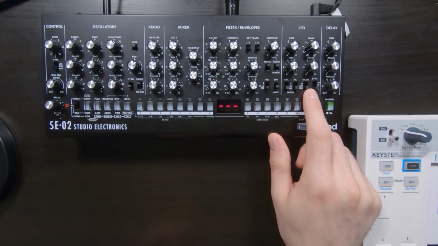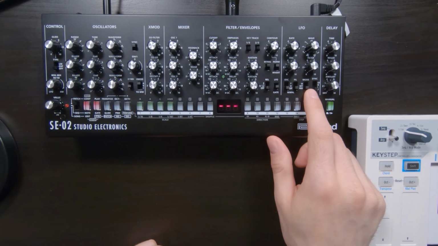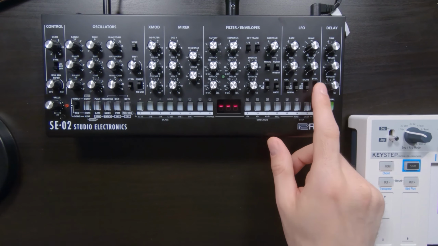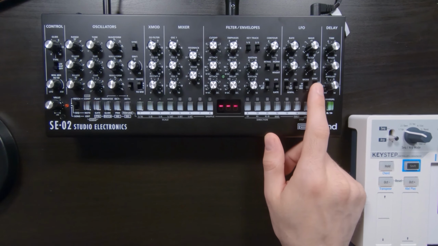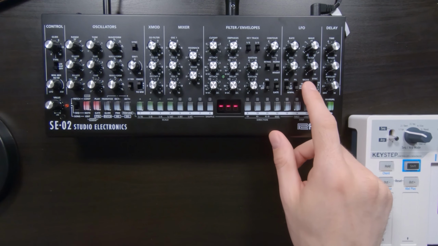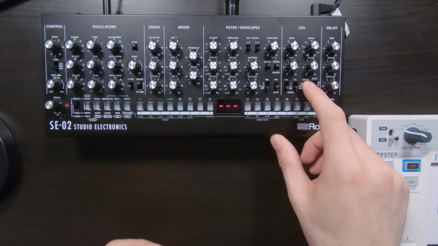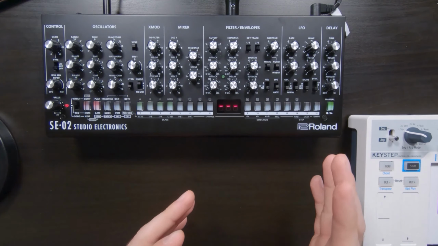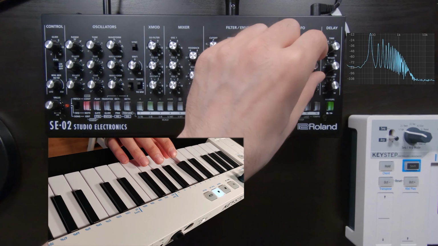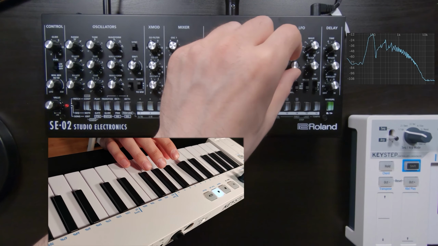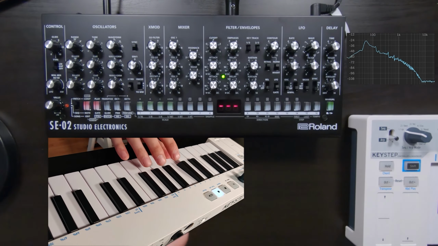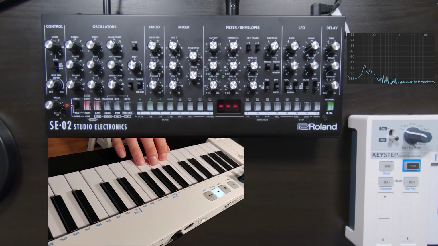Now we've got some switches down here, so let's go from right to left. That's sync, synchronization. We'll talk about this later when we talk about sync. Next to that, we've got mode. So there are 3 modes for the LFO. Right now it's on free mode. That means it's running free, independently, without restarting each time I press a key. So let me set it up again.